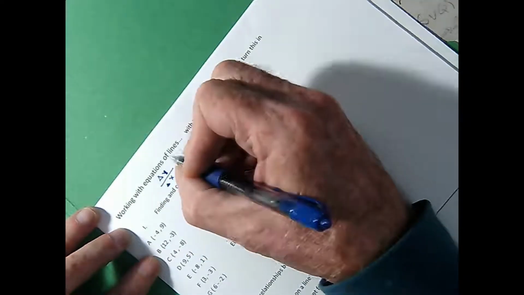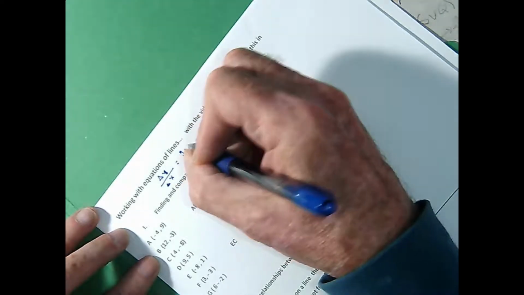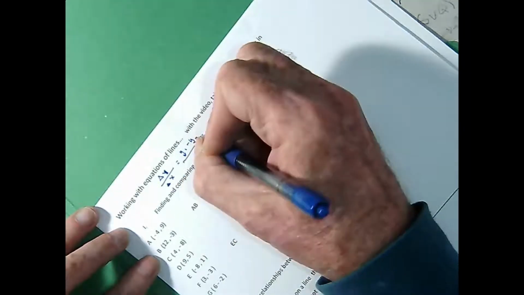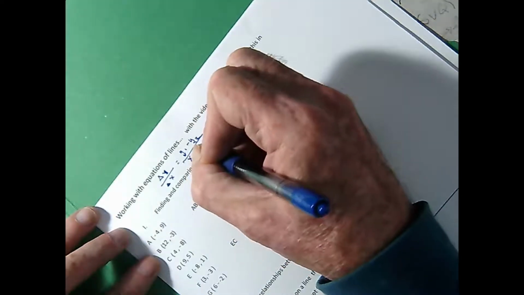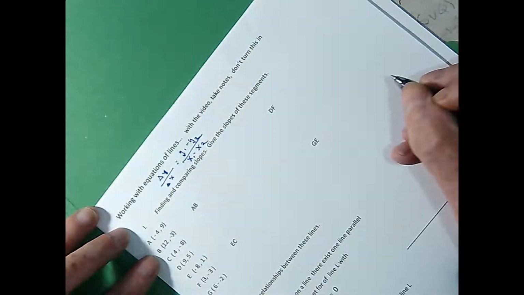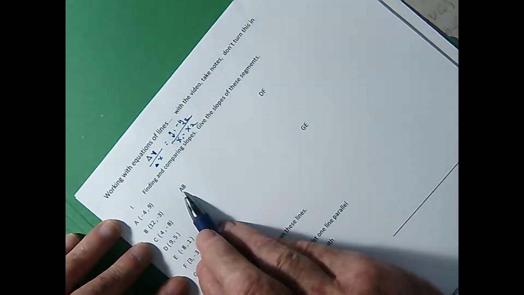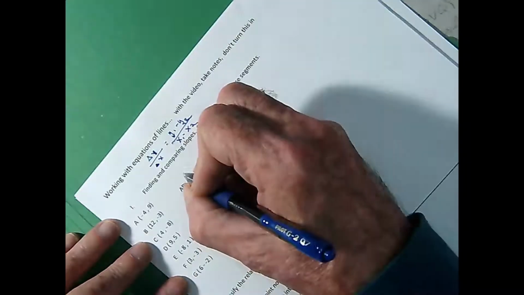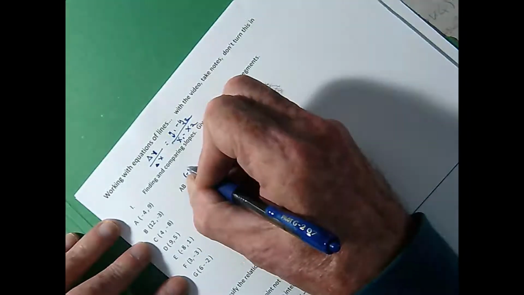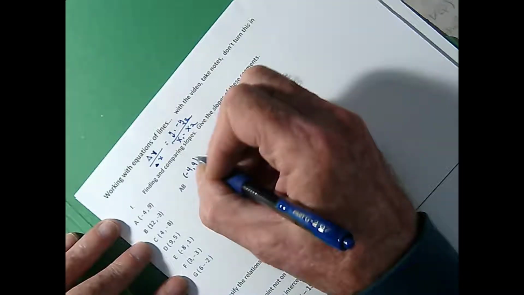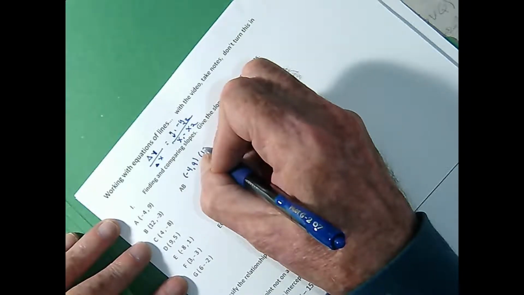You may want to think about that as y sub 1 minus y sub 2 over x sub 1 minus x sub 2. But we're going to find the slope of a lot of points right here, and we'll try to relate those slopes with one another. First, let's find the slope of line AB. I'll take the time to write the coordinates of A and B. Negative 4, 9 for A, and B is at 12, negative 3.